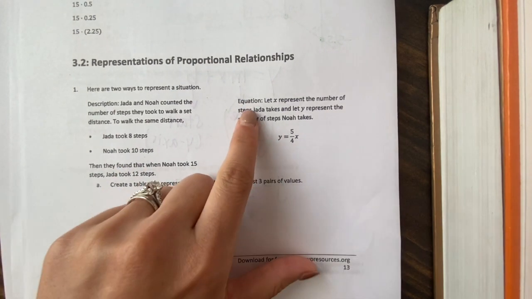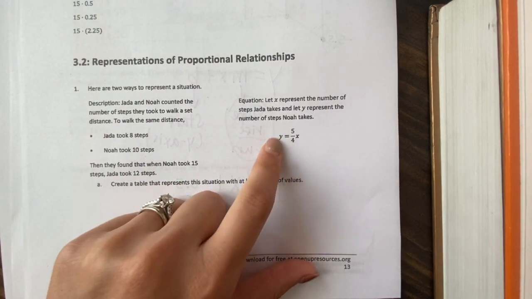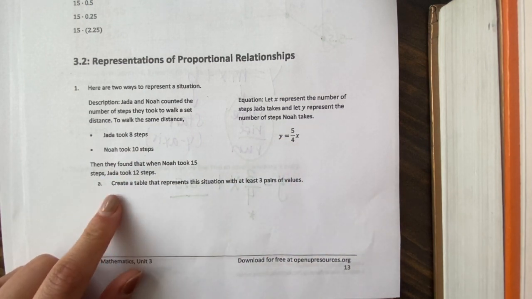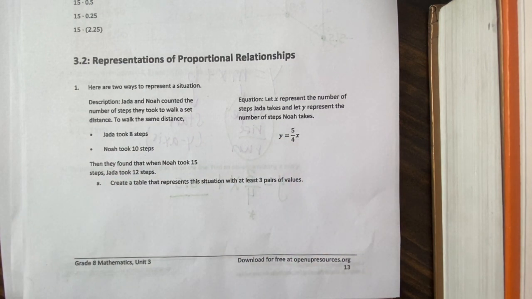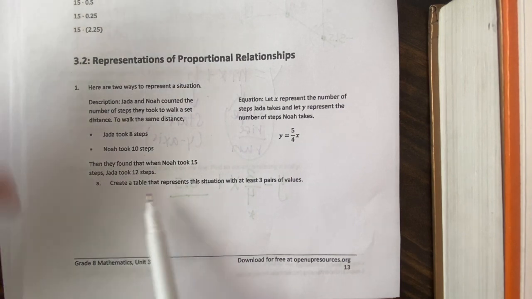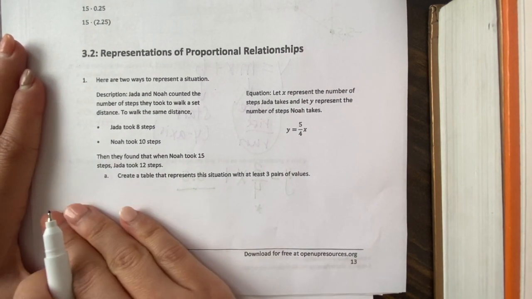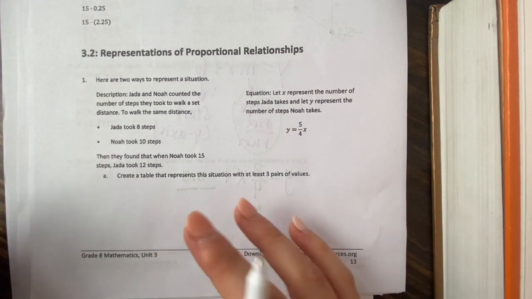If you look over here in the equation, we're going to talk about this equation in a second, but I think part A is going to be a little bit easier for you, so we're going to start there. So they found that when Noah took 15 steps, Jada took 12. All right, so what we can do is this says create a table. A table would be really good for this because it kind of starts giving you something. Right now it's just a bunch of words.